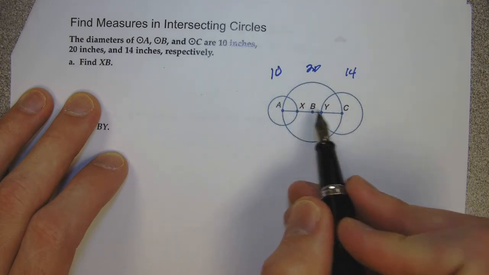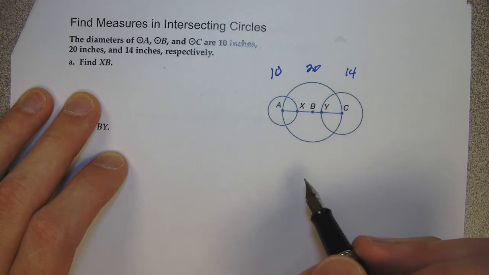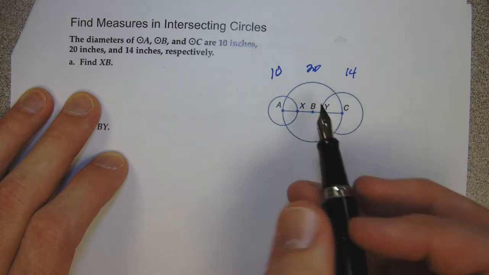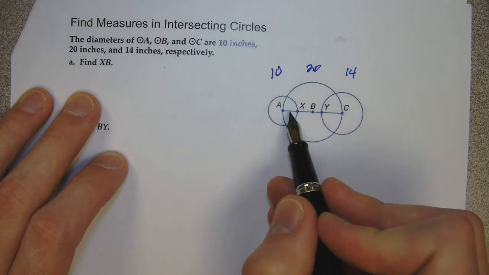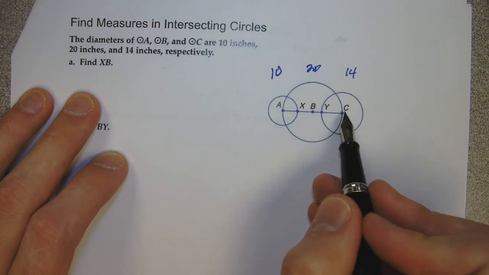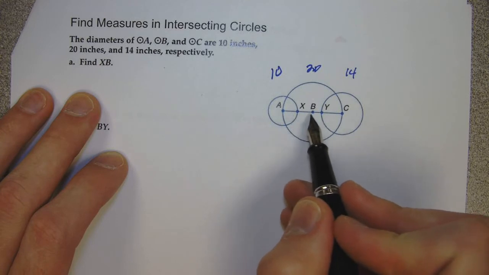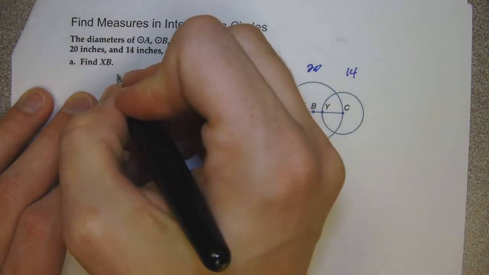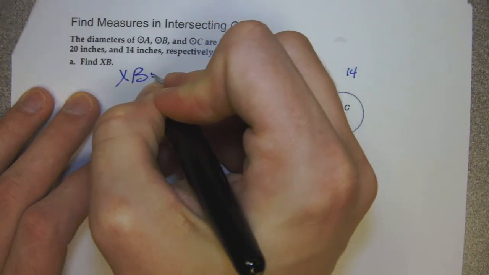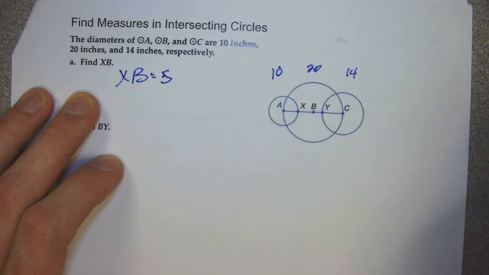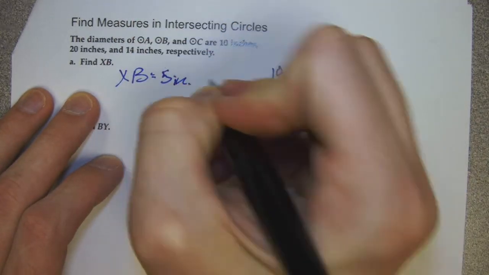So if this is 5, that must be 10, which means X in this case would be halfway. If this is overall 10, but this section being 5, this overall is 20, with this section being 10. We've got 5 and 10, so X to B must be 5. So XB must equal 5. Did they give us a unit? Yes, they did. Inches. 5 inches.